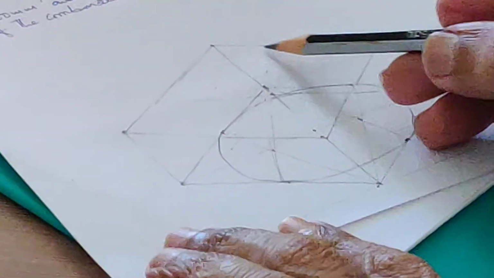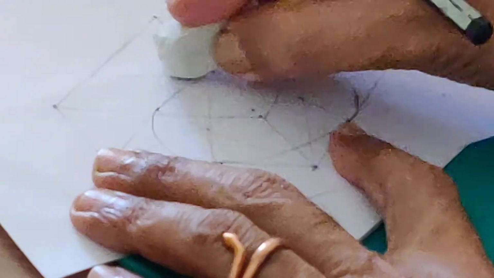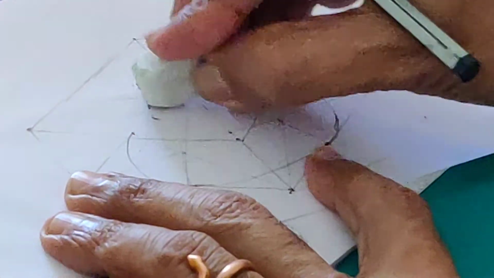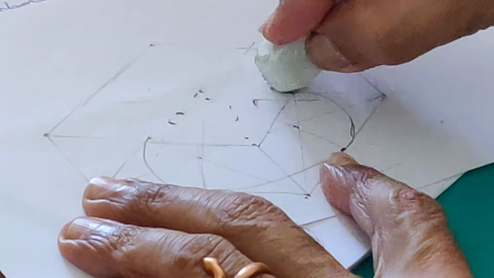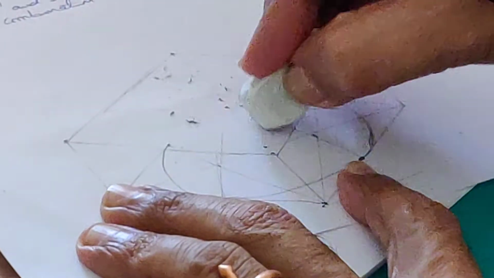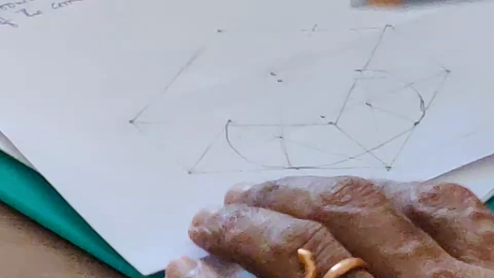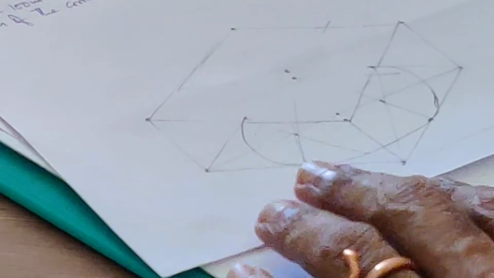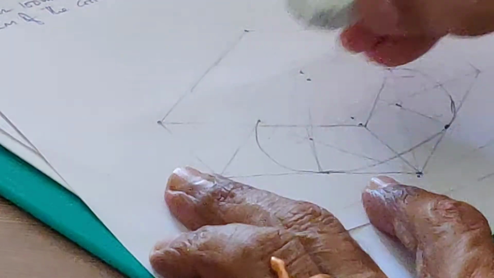Okay, now this is the top surface. Let me erase all the lines that you have within the top surface. So you are clearing the top surface for drawing another ellipse. Now this is the box, or this is the rhombus for drawing the top face of the cylinder. Okay.